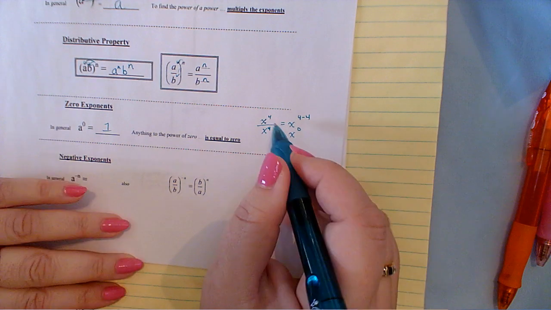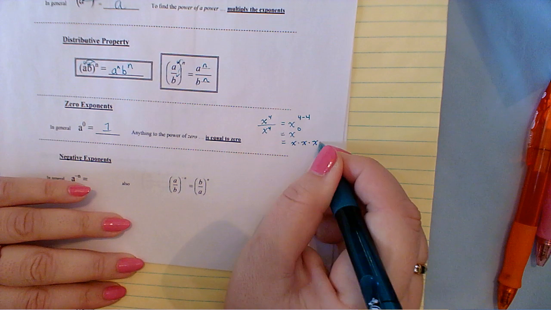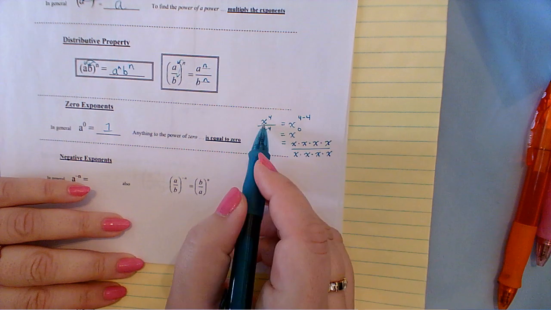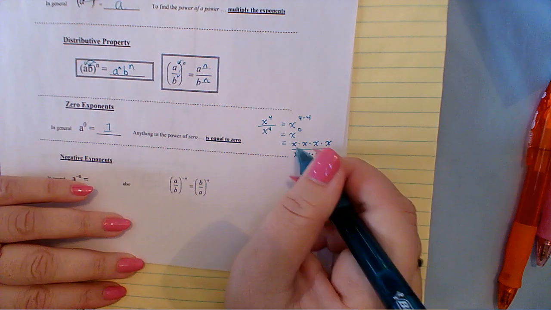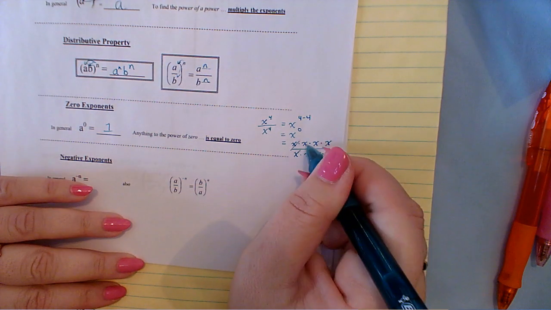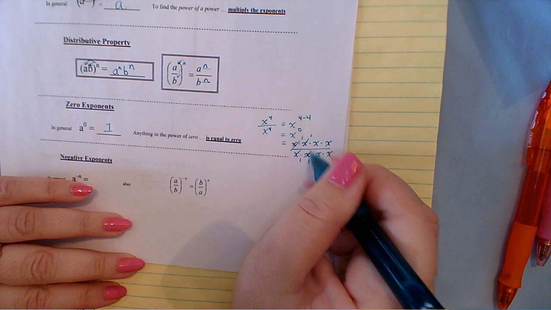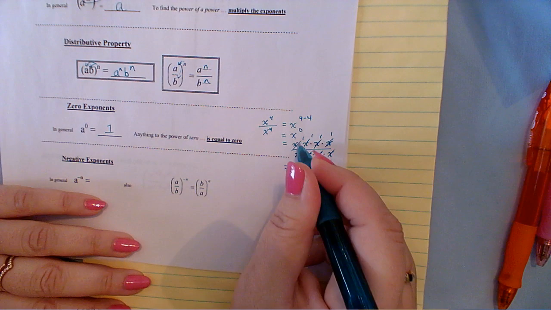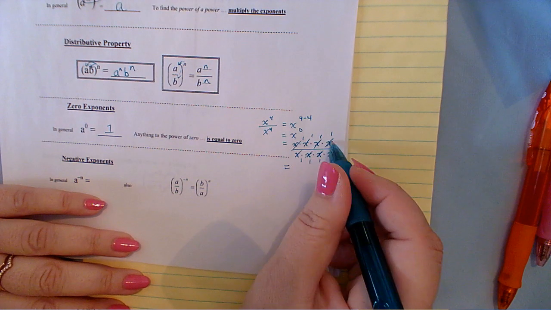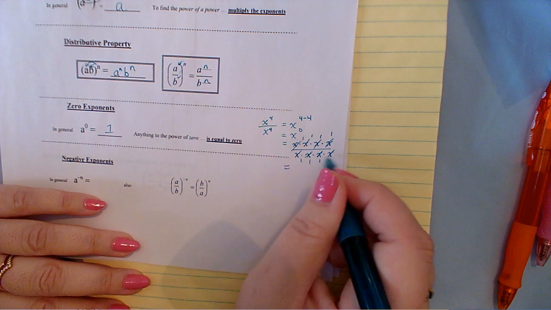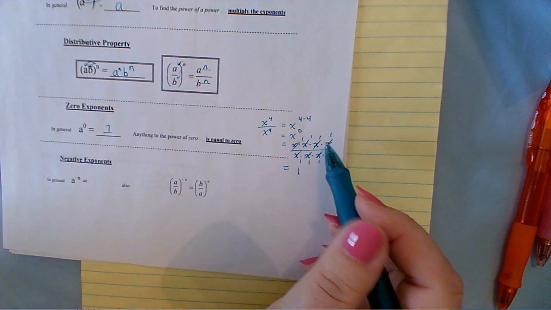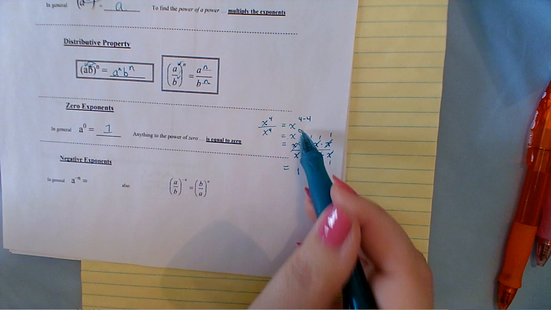But x to the 4 over x to the 4 is also x times x times x times x, all over x times x times x times x, because that's what x to the power 4 means. It means x times itself 4 times. And because we're multiplying in between, this allows us to cancel out the same things that we see top and bottom. So x cancels with x, x cancels with x, x cancels with x, x cancels with x, leaving ones behind, and 1 times 1 times 1 times 1 is 1, over 1 times 1 times 1 times 1 is 1. So basically, this also is equal to 1, but it was equal to x to the 0.